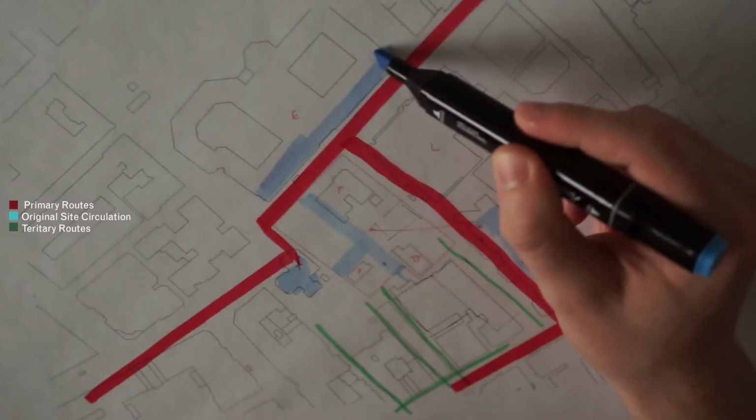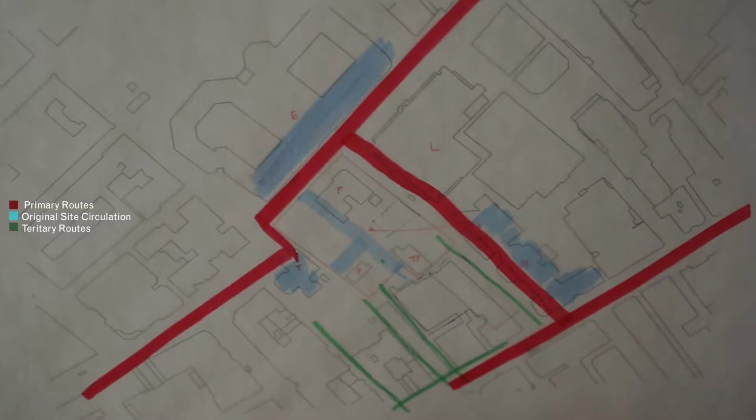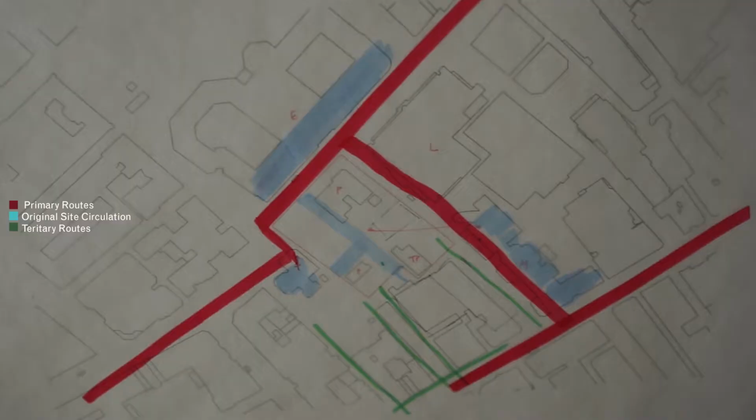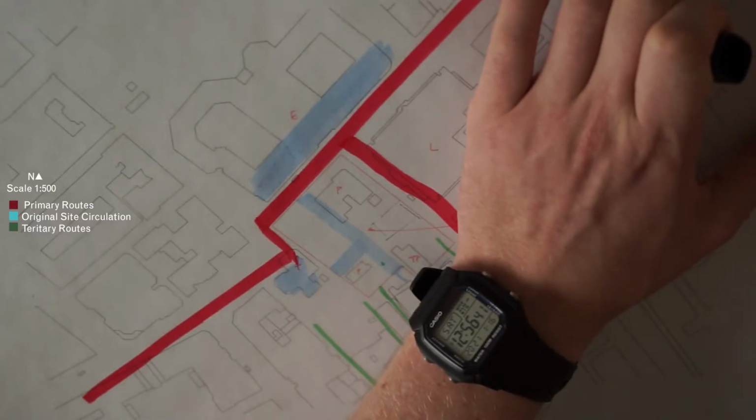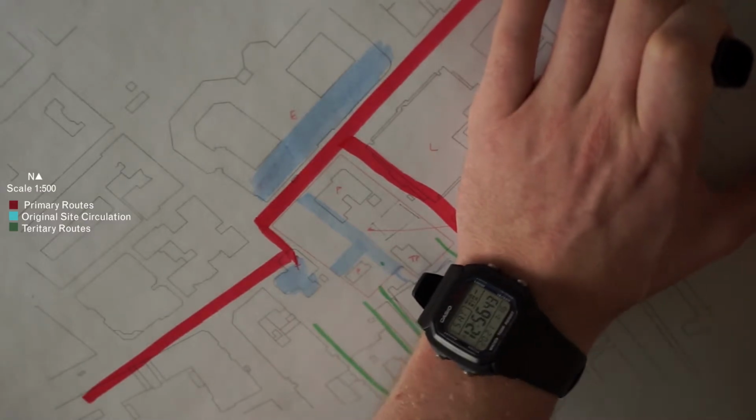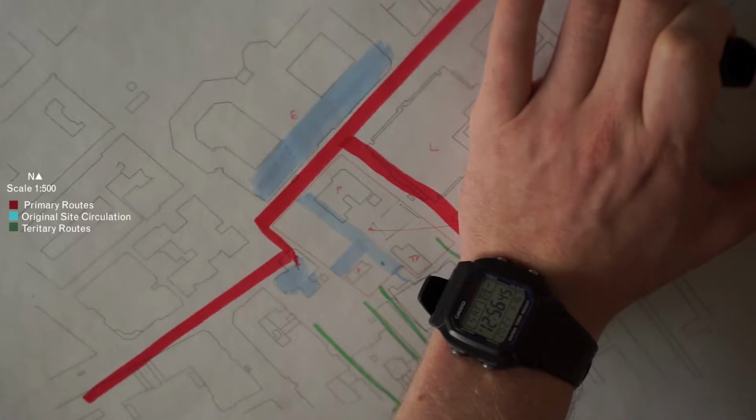That's been there for ages. I can't remember what that was, but that was something. That was like Central Exchange, I think, or something. Oh yeah, and obviously just to say that in terms of north, that's north, and it's a scale of, I think, 1 to 500, which will help us with the next part.